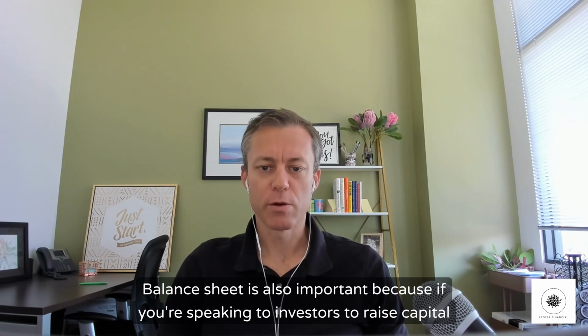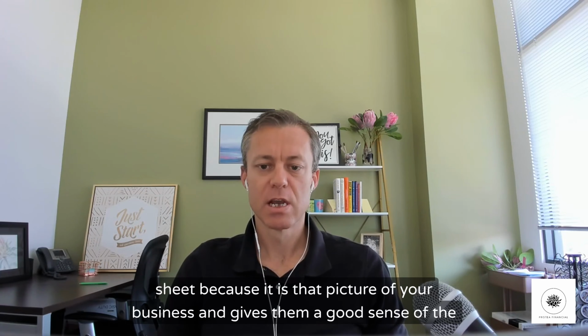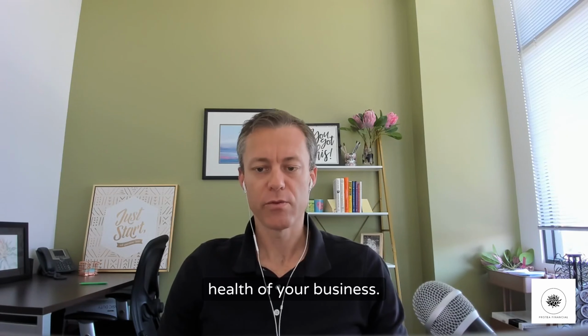The balance sheet is also important because if you're speaking to investors to raise capital or talking to a bank to get debt, one of the first things they want to see is the balance sheet, because it is that picture of your business and gives them a good sense of the health of your business.